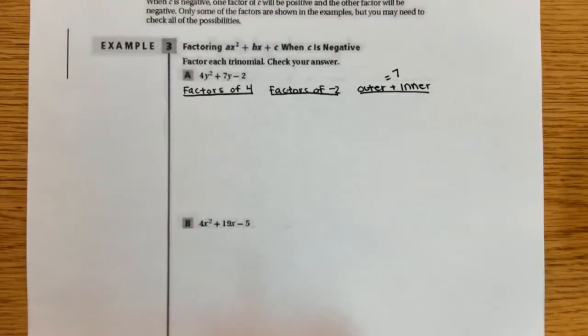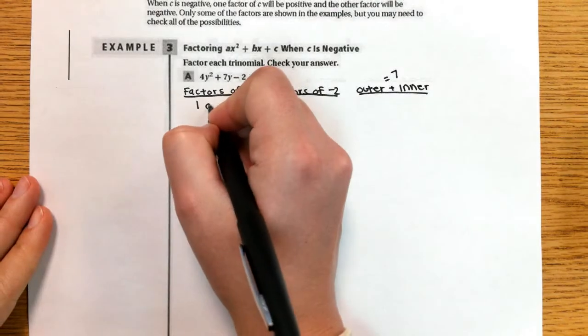So starting with factors of 4, let's do 1 and 4. And then for negative 2, we can do 1 and negative 2. Outer 1 times negative 2, plus 4 times 1, 4, and that's going to give us a positive 2. Doesn't work. So let's reverse that order. So let's do 1 and 4, and then we'll have negative 2 and 1. 1 times 1 is 1. 4 times negative 2, negative 8. When I add that together, I get negative 7. I want a positive 7.